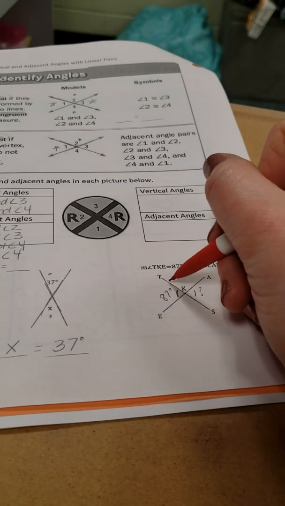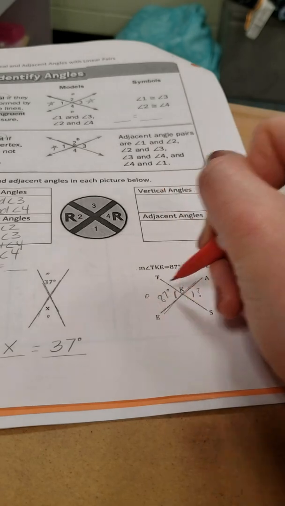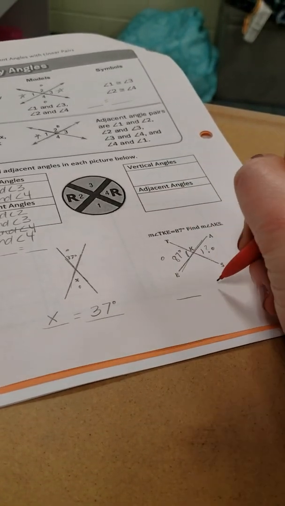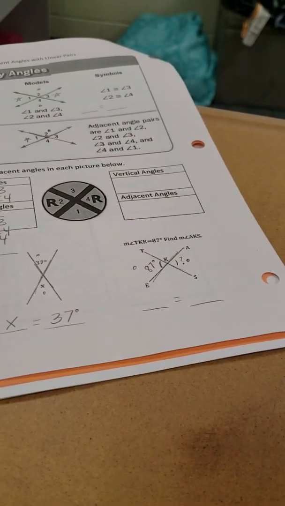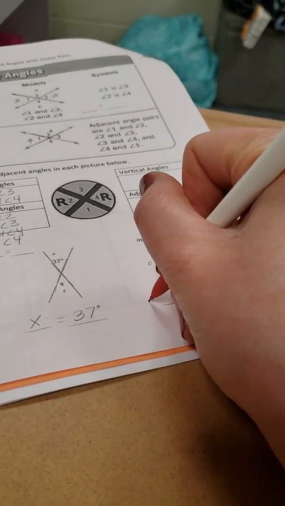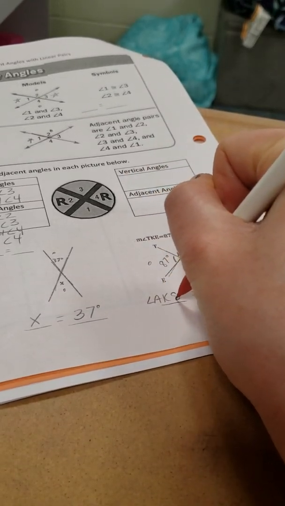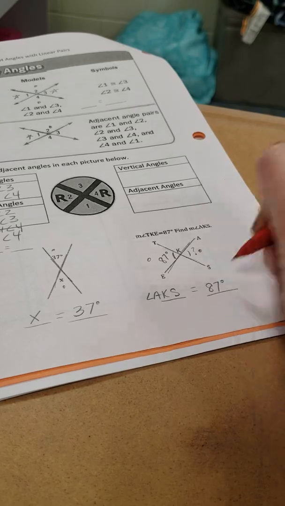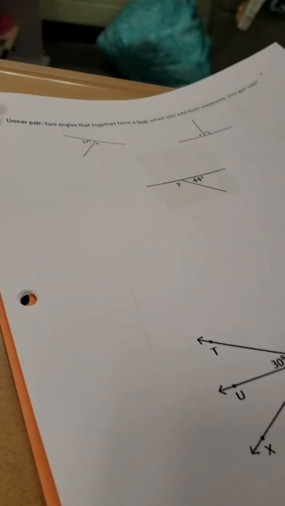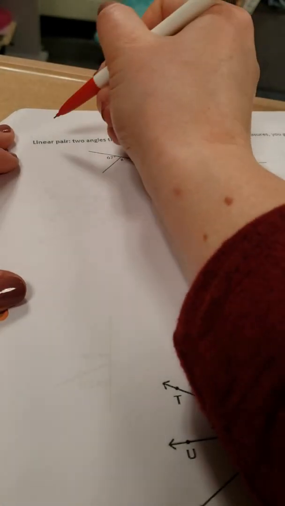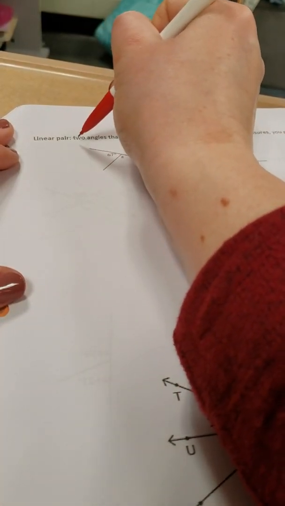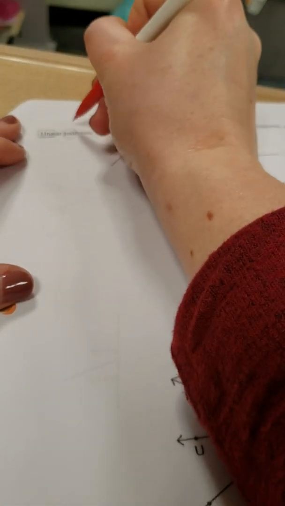If you notice, they both have the X and they're opposite each other, so they're verticals. Vertical angles relationship blank equals blank. So angle AKS is equal to 87 degrees. If you flip over to page 4, one more new vocab term for today is what we call a linear pair. Line is inside this word, and pair means 2.